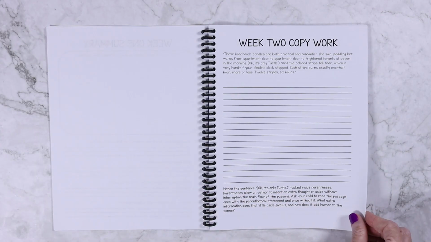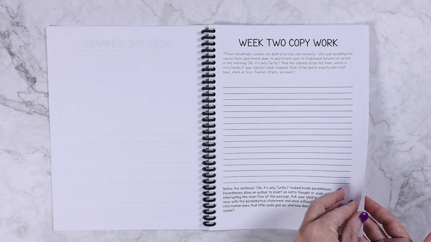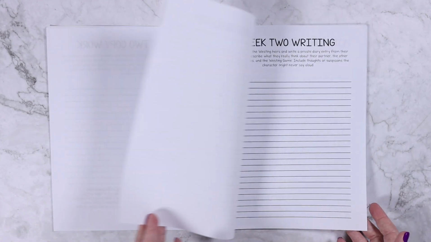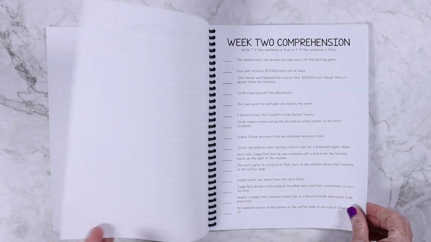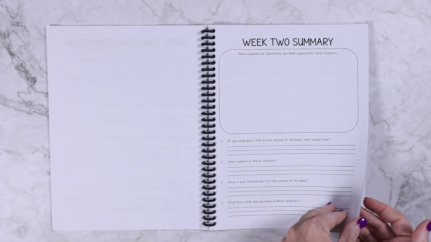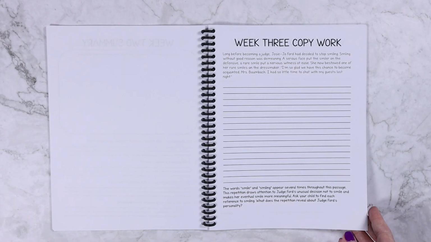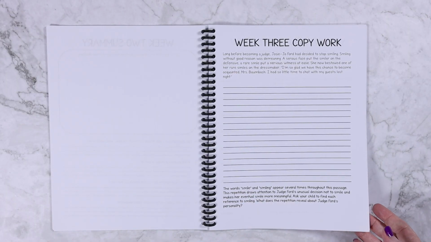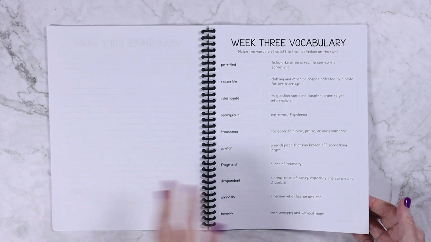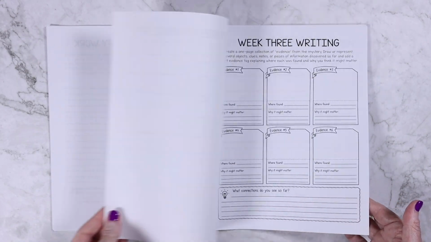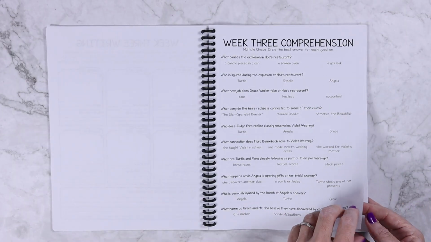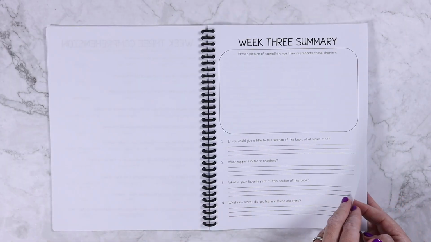So here's just another look at week 2. Again, it's just going to kind of change depending on what you read that week and what was going on in the story. And then weeks 3, 4, and 5 are very similar. You're always going to have copy work. You're always going to have some form of vocabulary work, some kind of creative writing or drawing project, comprehensions from the chapters read, and then a summary.